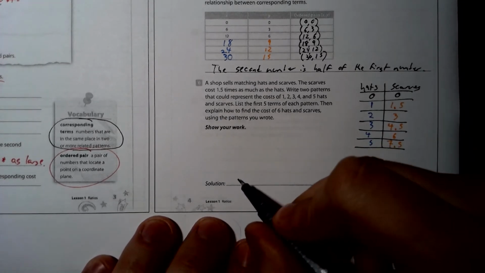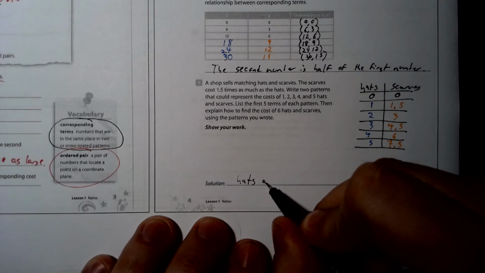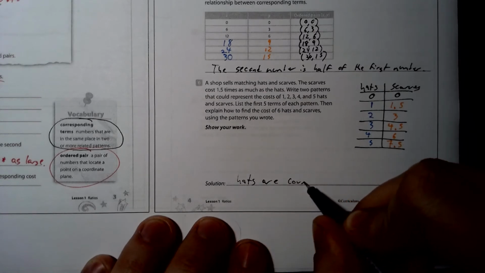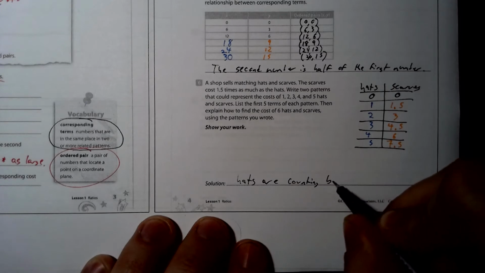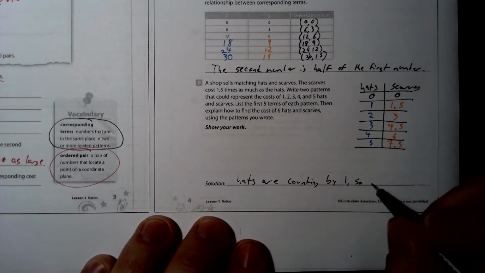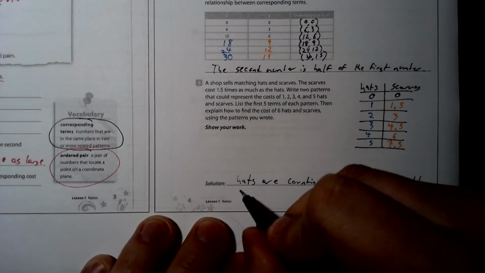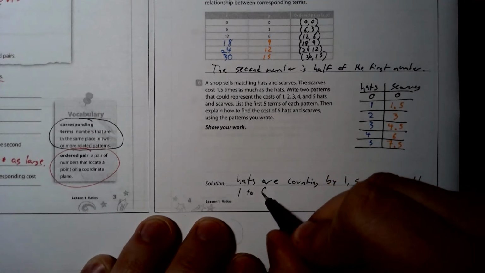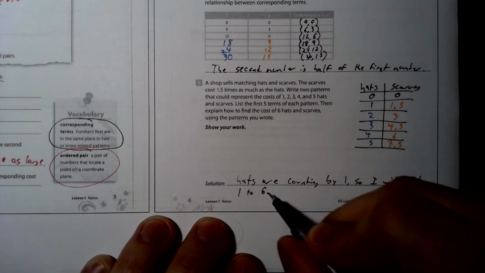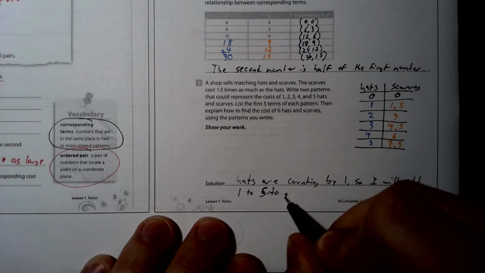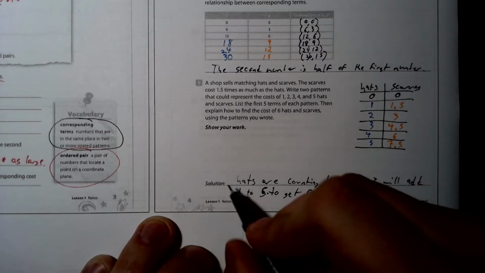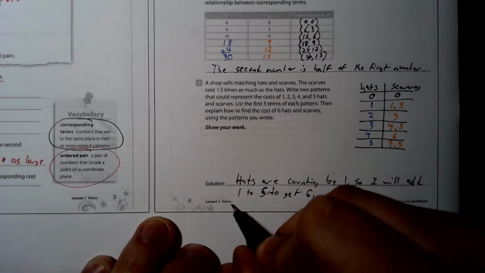Well, hats are counting by 1. So I will add 1 to 5 to get 6. That's just part 1 of my explanation.